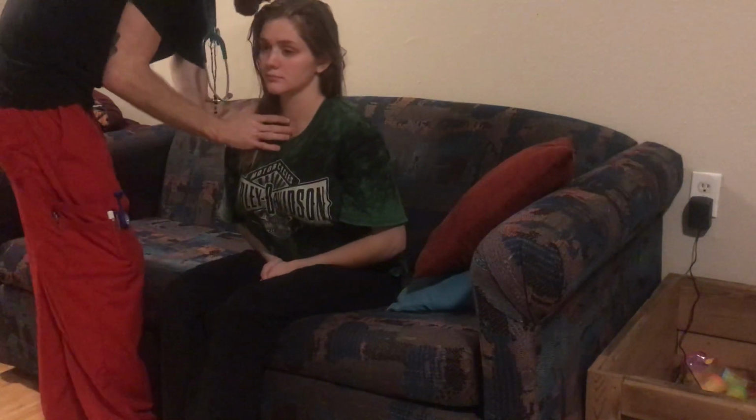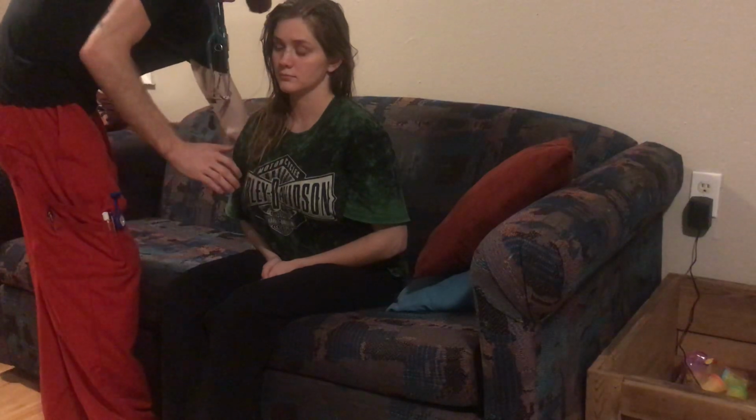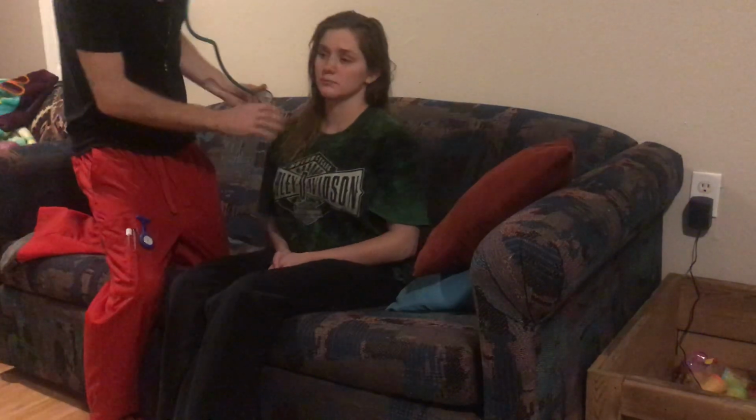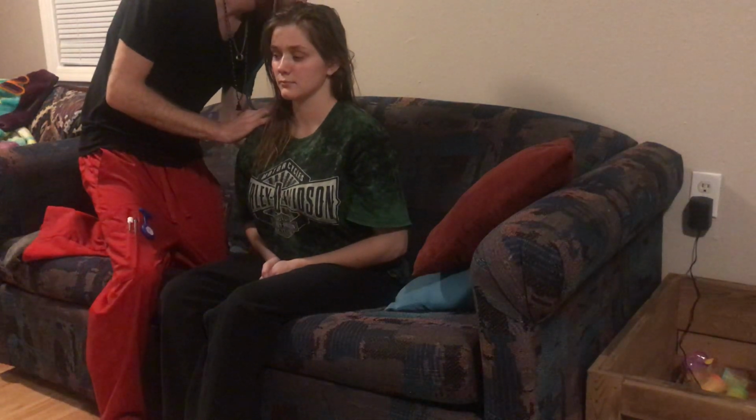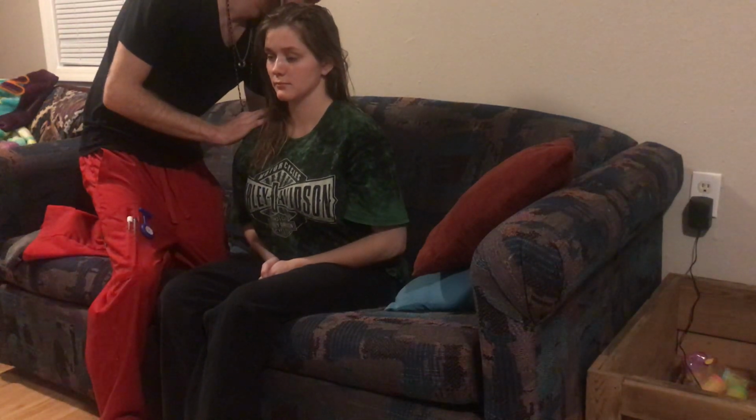Can I have you lean forward for me? I'm going to look at her spine for any signs of scoliosis or kyphosis. And then I'm going to listen to her back, lungs, in all 6 points. Okay.